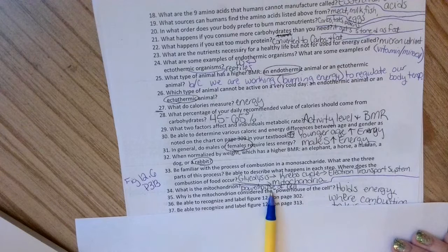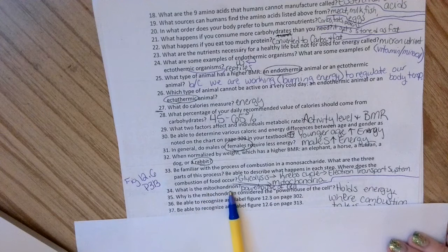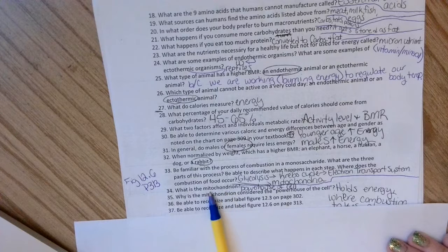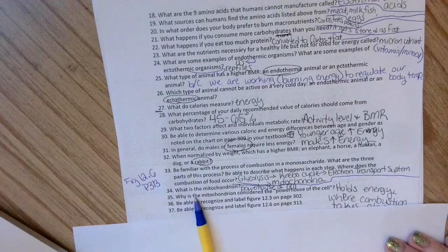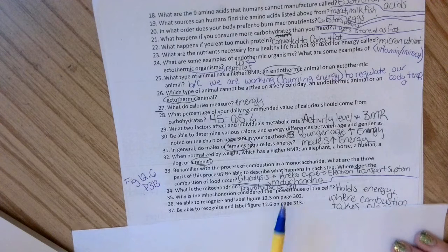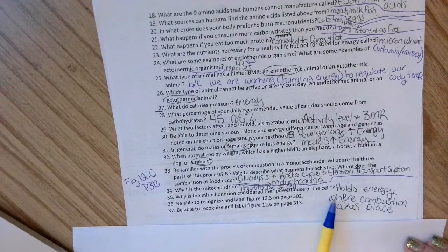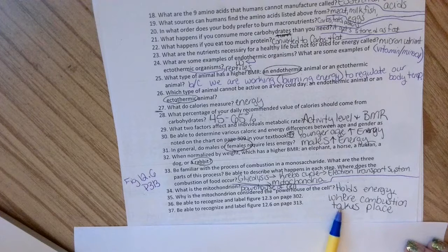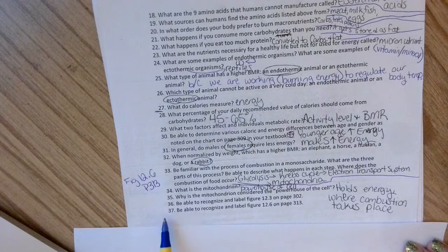34, what is the mitochondrion? It is the powerhouse of the cell. So mitochondrion is the same thing as a mitochondria. Mitochondria is one, mitochondrion is several. 35, why is the mitochondrion considered the powerhouse of the cell? So why is it considered that? Well, it holds all the cell's energy. And it's also where combustion takes place, which is where energy is formed. So it is the powerhouse.